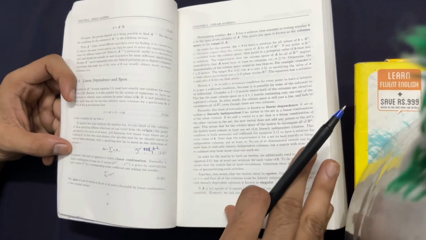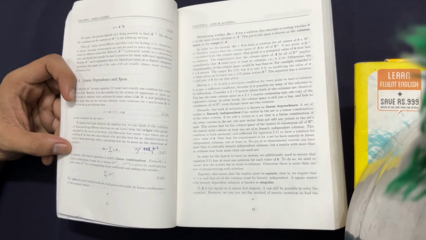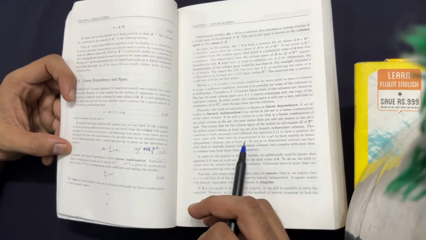Note that the requirement is for the matrix to have exactly m linearly independent columns, not at least m.